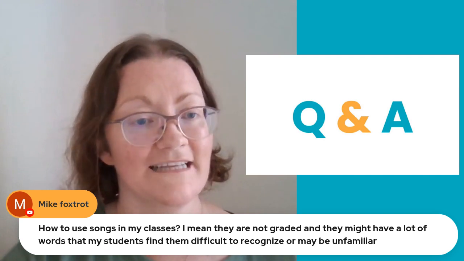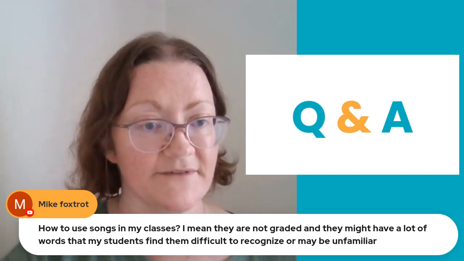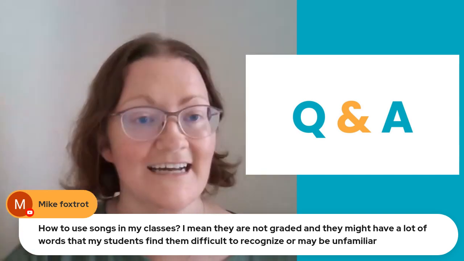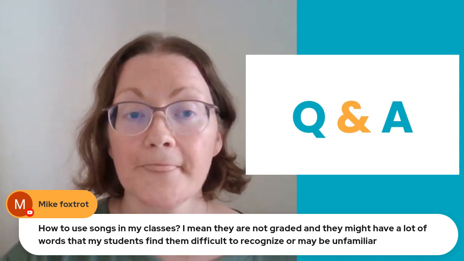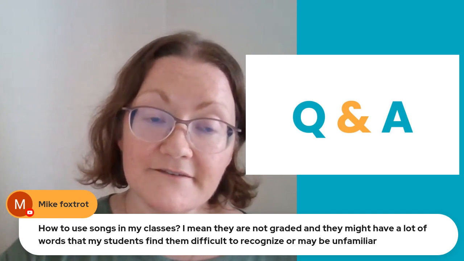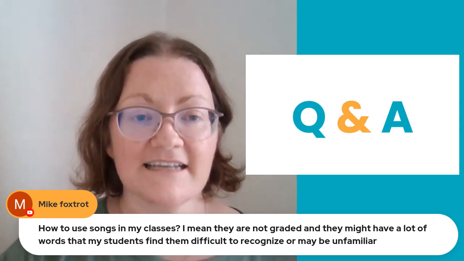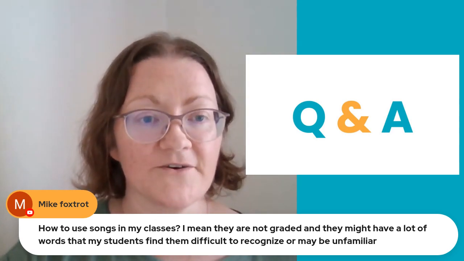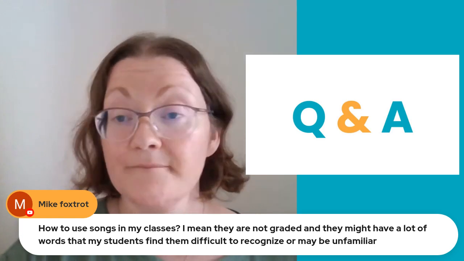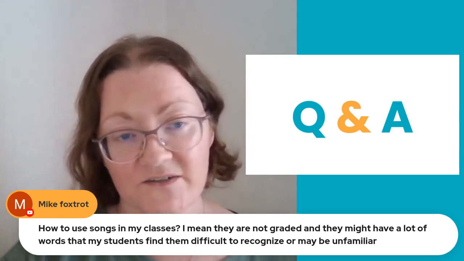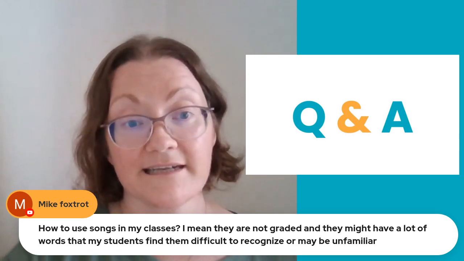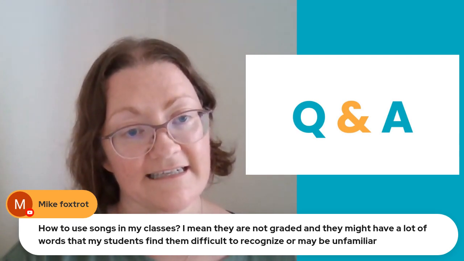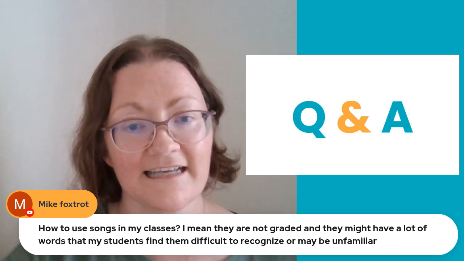And then when they've told you all of the predictions, you can listen with the sound and they can decide whether their prediction was correct or not. And with questions like, do you think the music is happy or sad, or is it fast or slow, students don't necessarily need to understand all of the lyrics in order to answer those questions. So it can be a nice way to grade the task rather than the text.